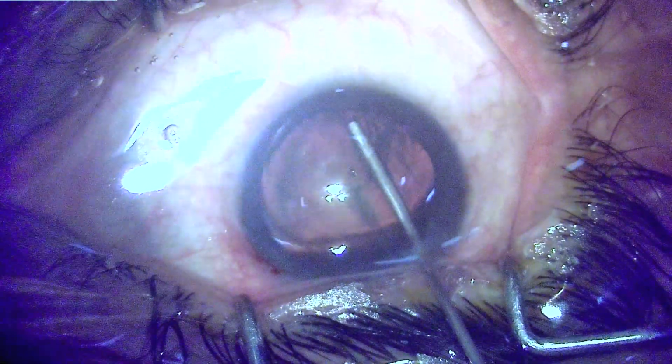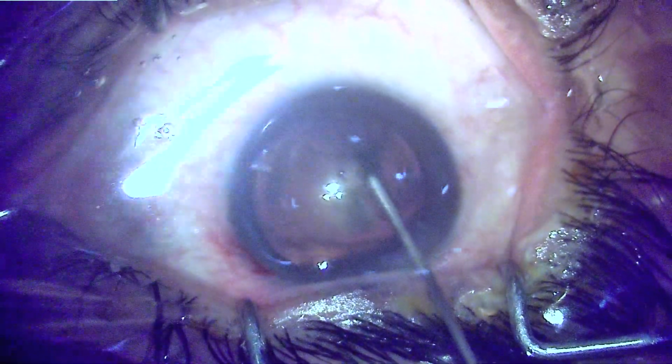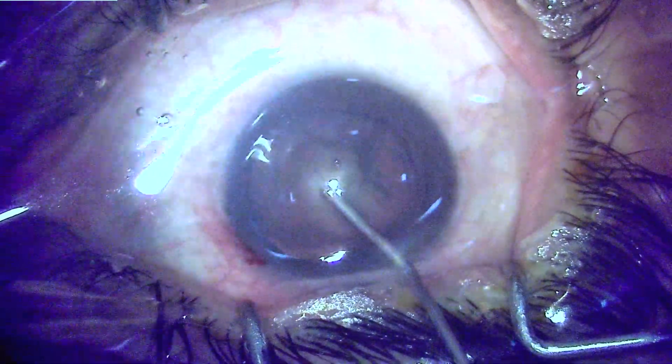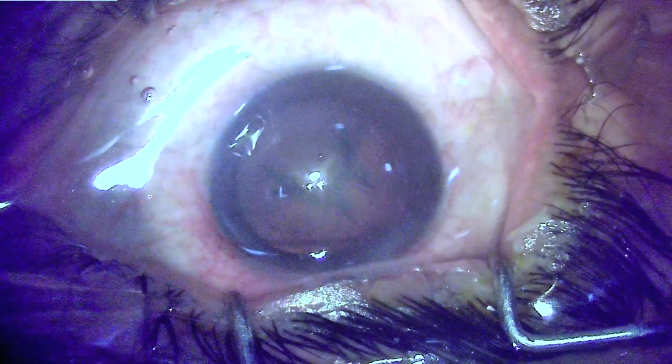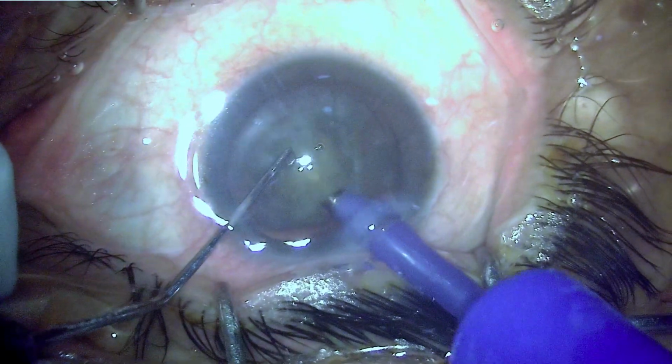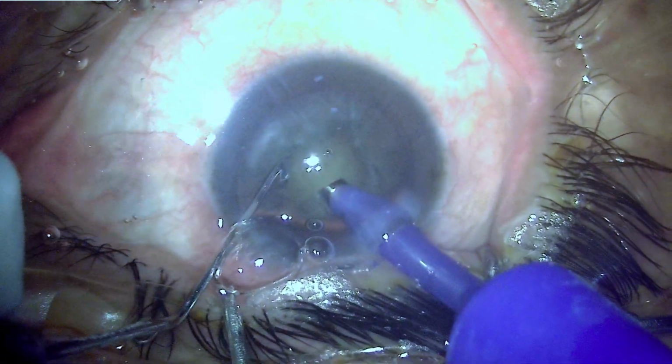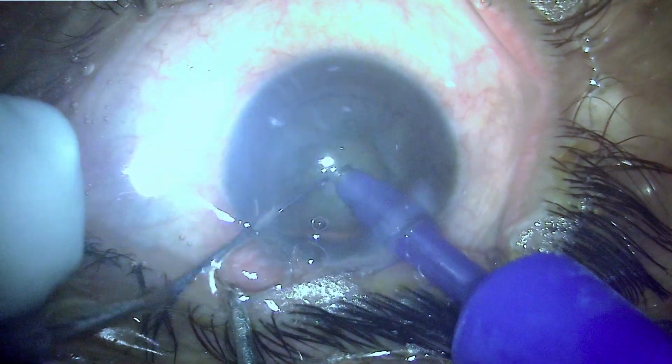Doing hydrodissection and hydrodelineation to define the nucleus. In nucleus grades less than 4, one can always define the nucleus which separates the epinucleus and the nucleus. Performing the surgery, going for the first chop.